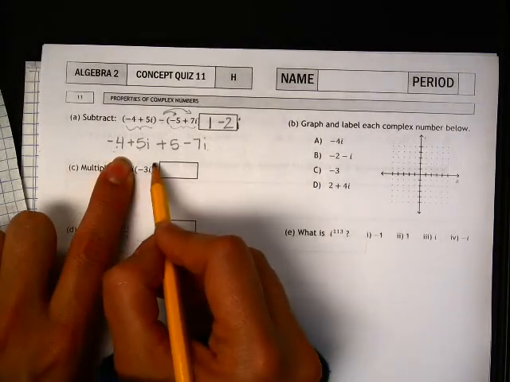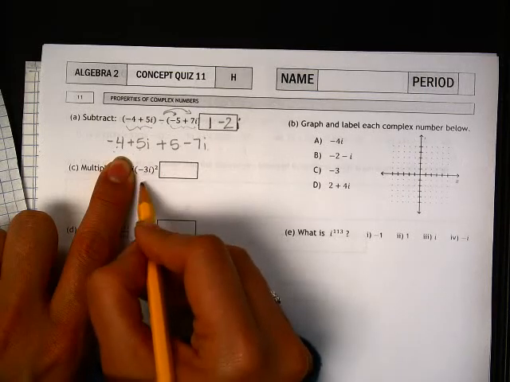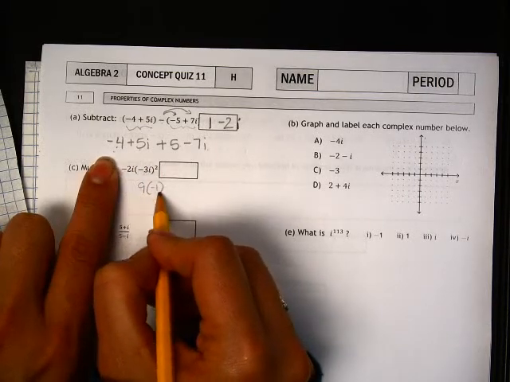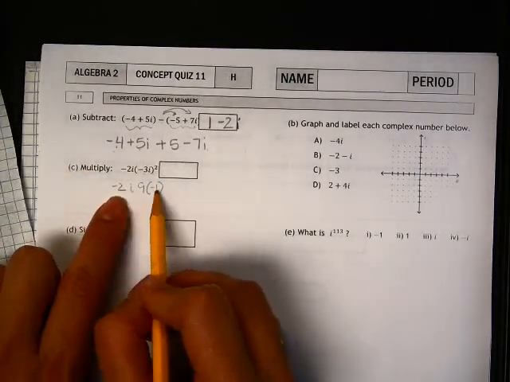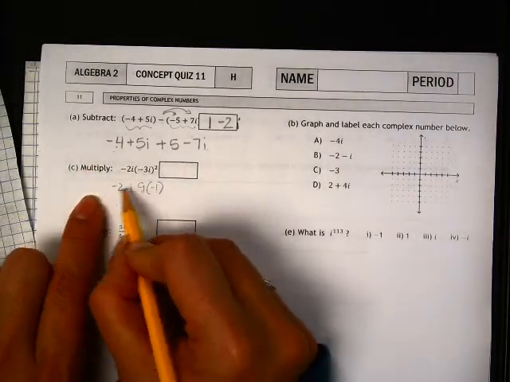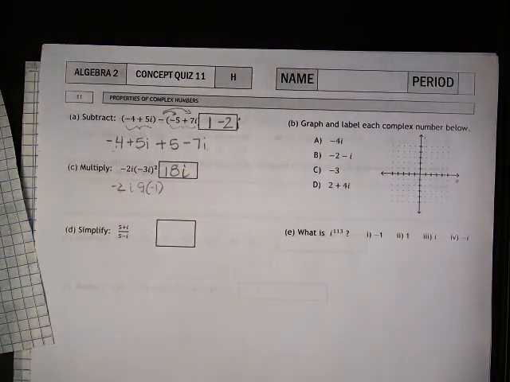Let's look at this stuff in here. Negative 3 squared is 9. And then i squared is negative 1, and then I still have an i and a negative 2. So all of this multiply. Negative times negative is a positive, and 9 times 2 is a total of 18. And then i is left over.